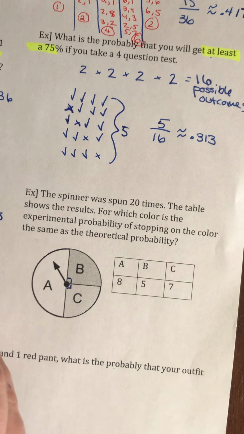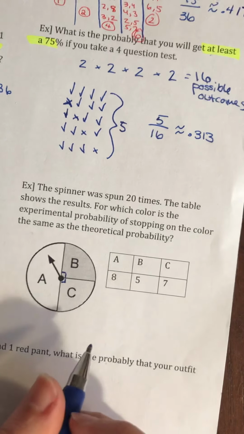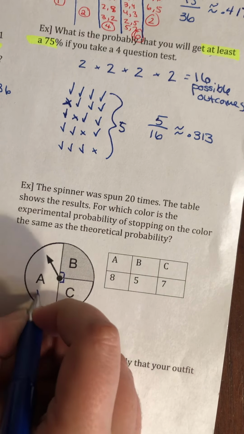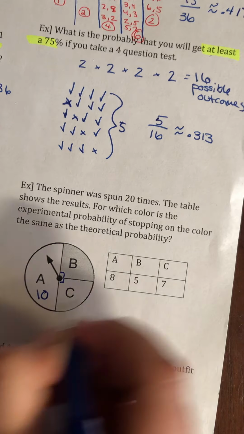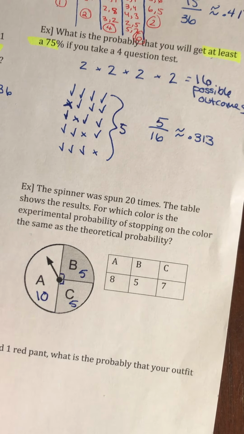Theoretical versus experimental. Just because you say something should happen so many times doesn't mean it will if you actually experiment. So if I spin it 20 times, if this is half, 10 of them should land on A, 5 should land on B, and 5 should land on C. That doesn't always happen.